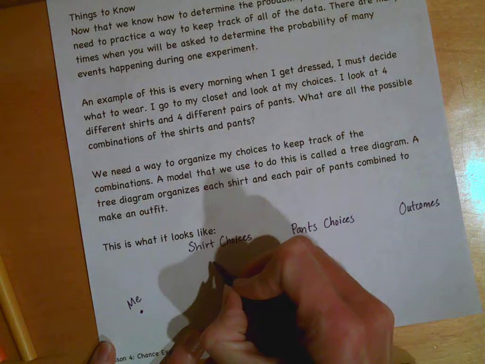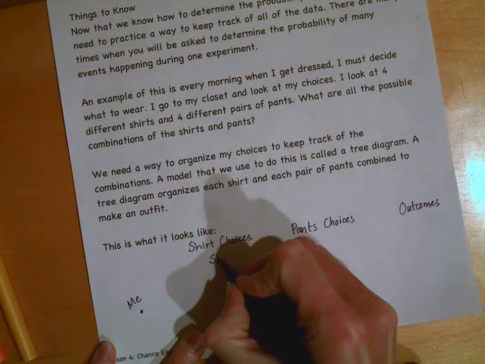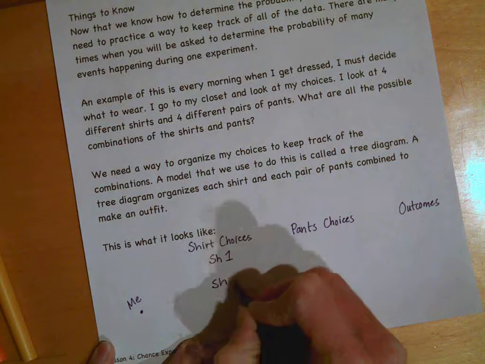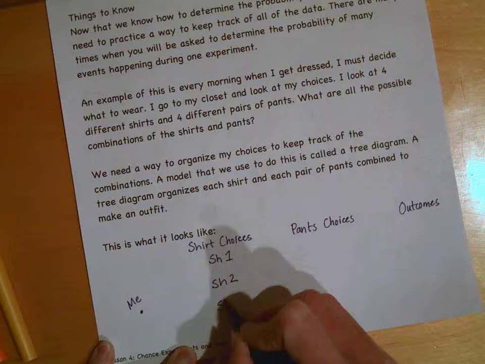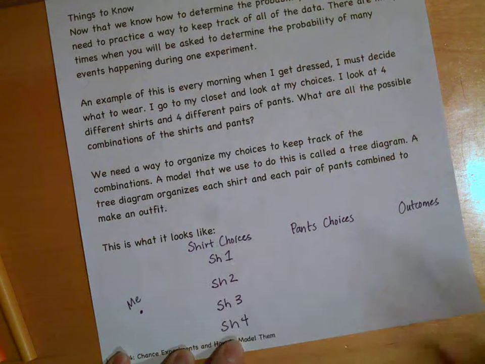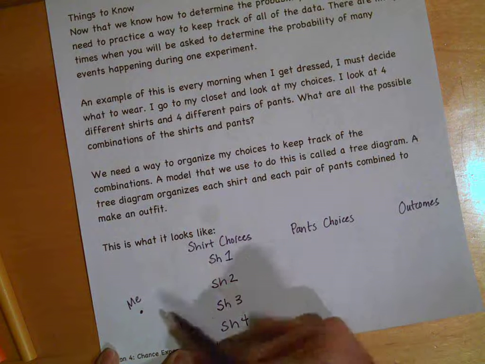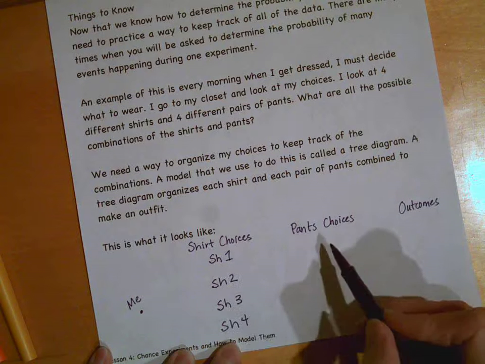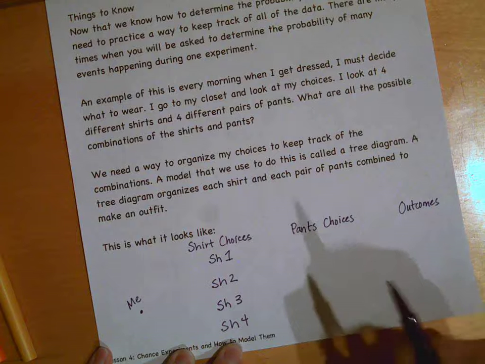So we're going to say I have shirt 1, right? So I'm going to say SH1 for shirt 1. Then I have shirt 2. Then I have shirt 3. And then I have shirt 4. And what that is going to do is that's going to say, okay, if I choose shirt 1, then I know that I also have 4 choices of the pants.